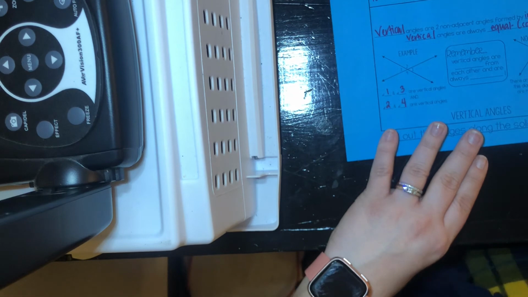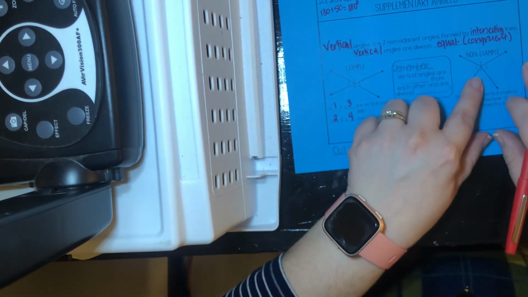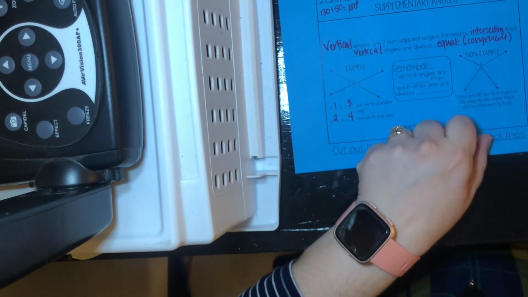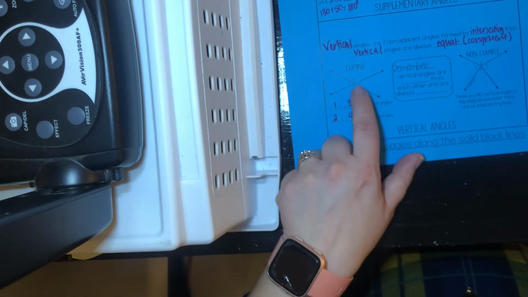Let's go back to this other example. Okay, why are these not equal? Why does this not work? One's bigger, one's going up. They aren't the same size. Okay? There's nothing intersecting.